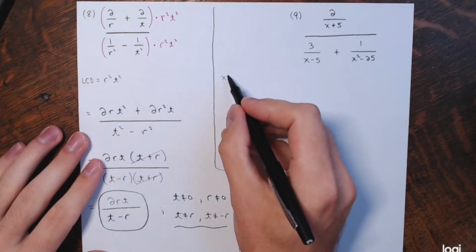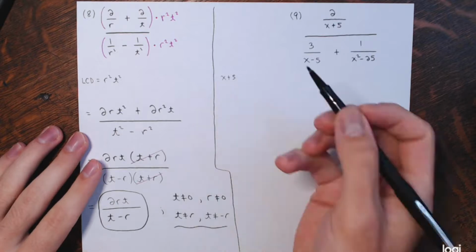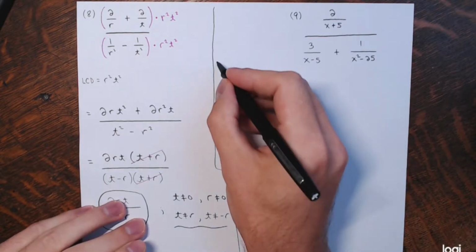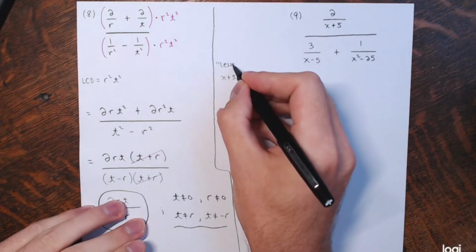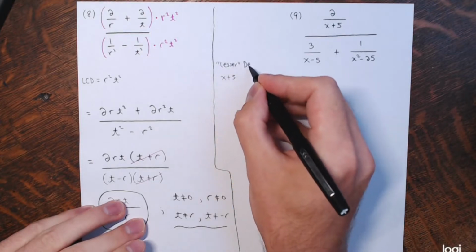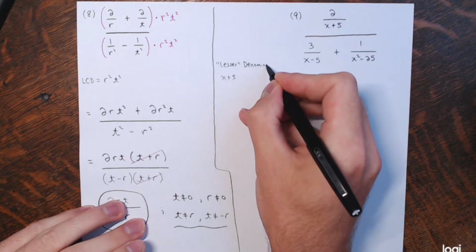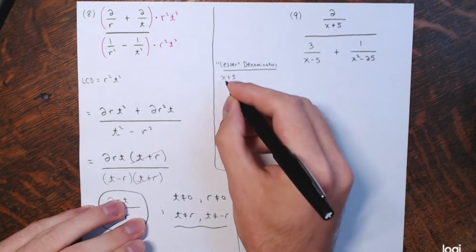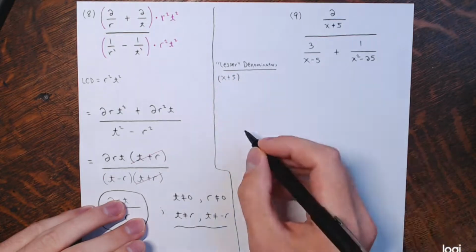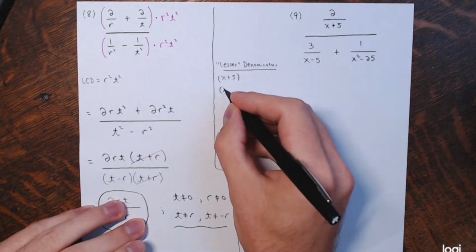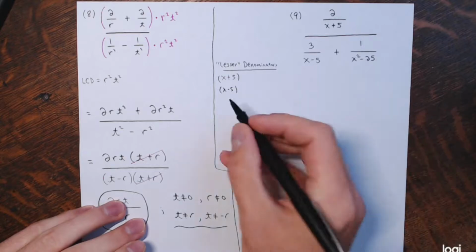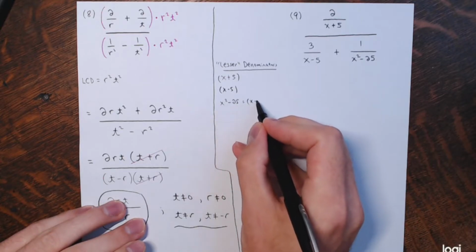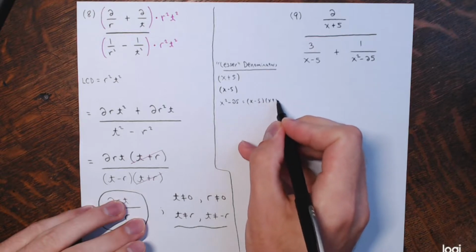So we have x plus 5, that's just x plus 5. I'm listing these lesser denominators again here. There's x plus 5, which is as factored as that gets. There's x minus 5, as factored as that gets. Then x squared minus 25 factors to x minus 5 times x plus 5.